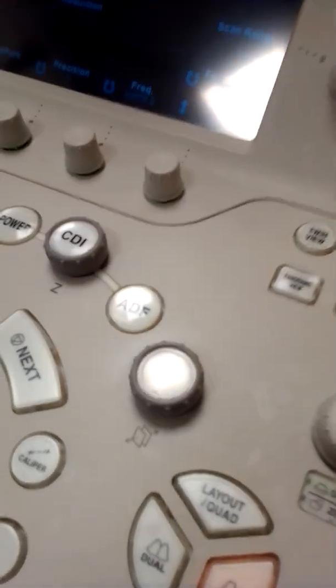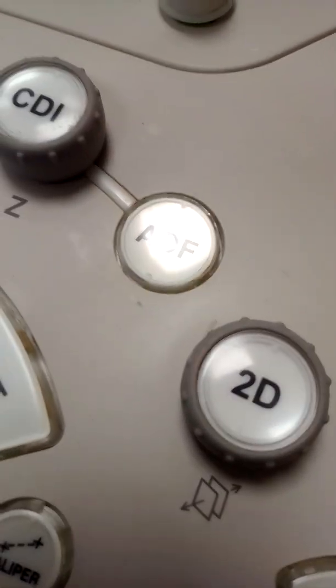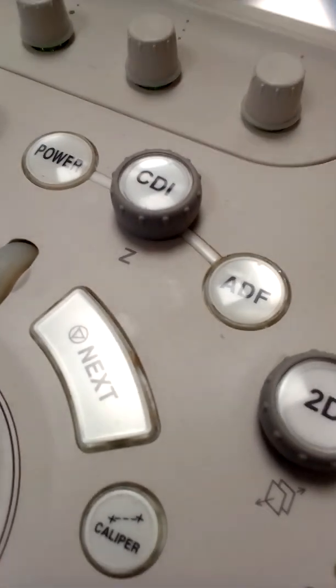Now we come to its knobology. Here you can see this is the 2D basic mode, which is applicable right now. Here you can see the small movement because I am putting my hand on it. And on the left side of the 2D gray mode, you can see the ADF, advanced dynamic flow, and CDI, color Doppler imaging.